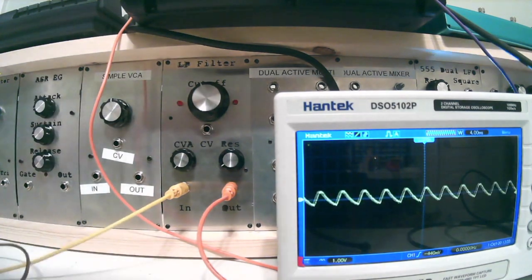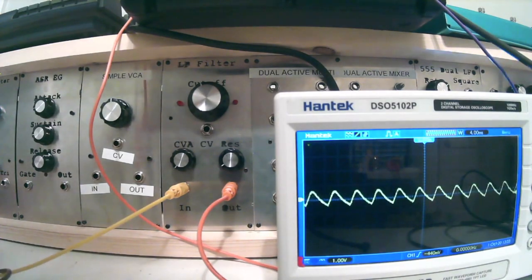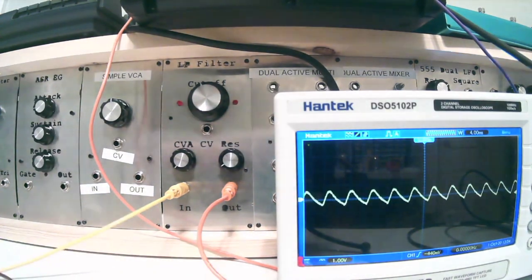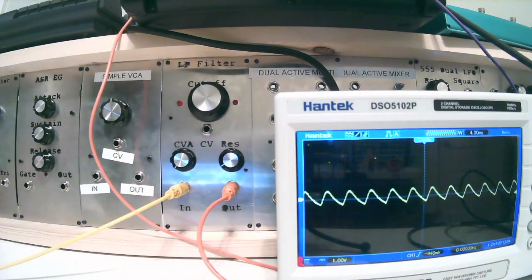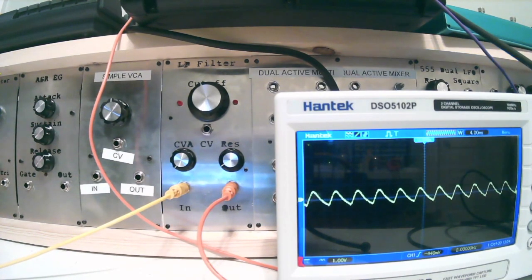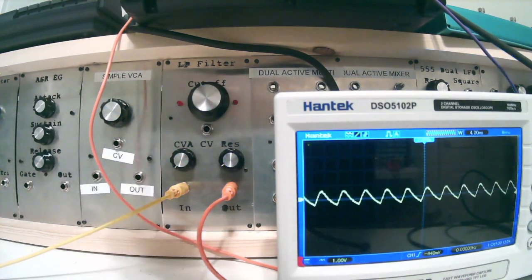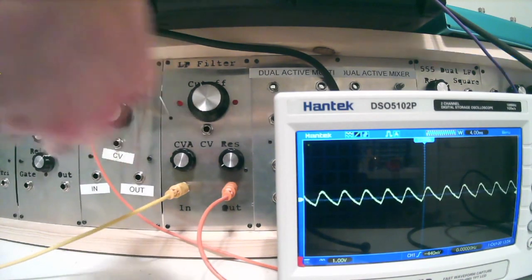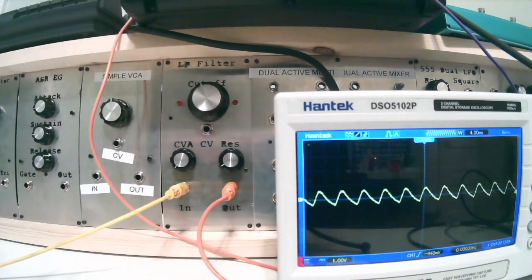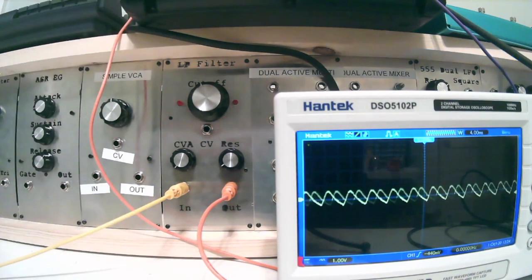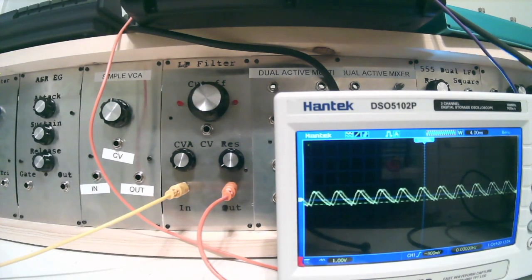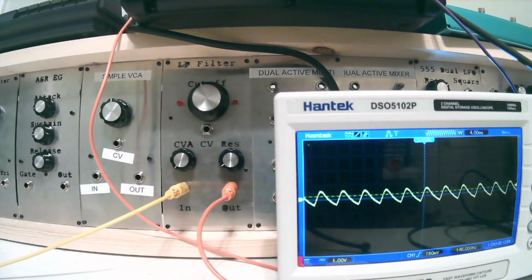I'm going to take the triangle wave of my second oscillator, and we're going to plug that triangle wave at a low pitch, not quite LFO sort of levels, but getting close to LFO levels.